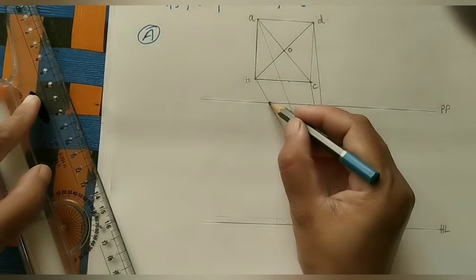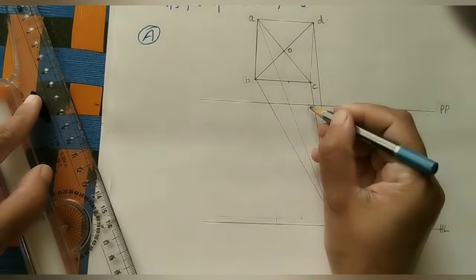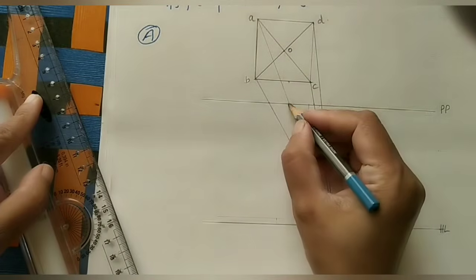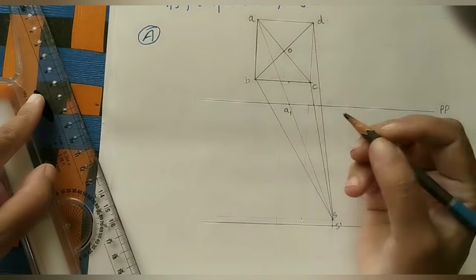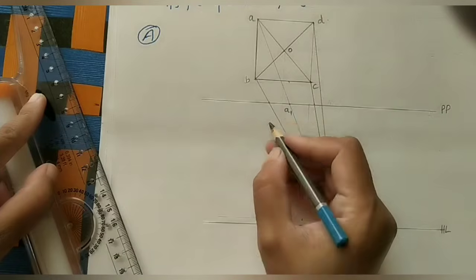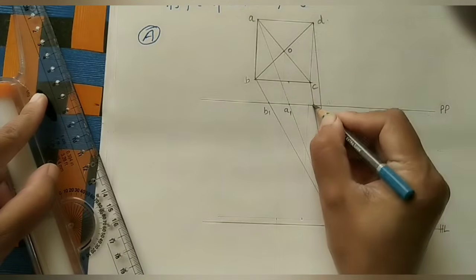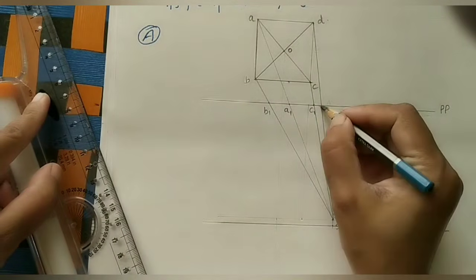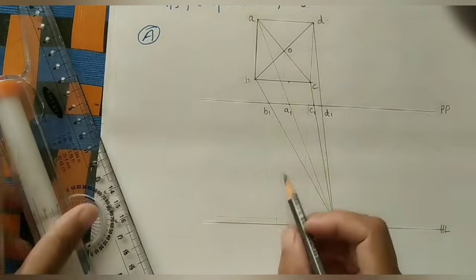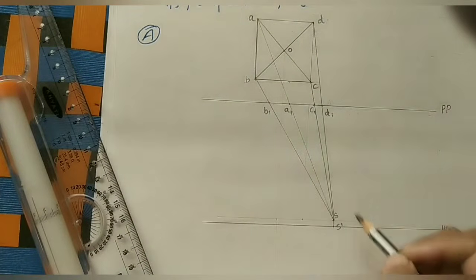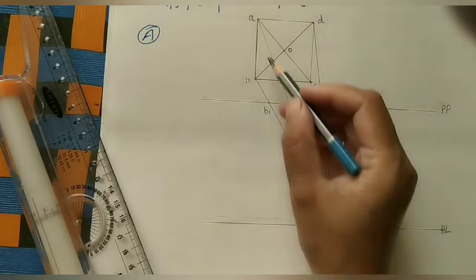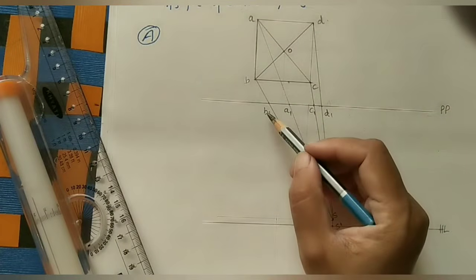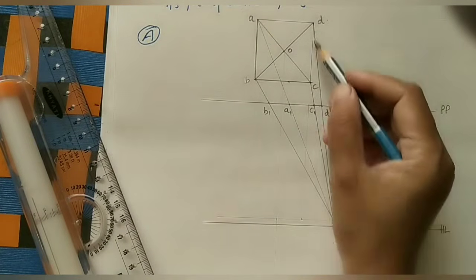Okay, here whatever intersection points are there. Whatever A line will be there, I am taking that as A1. From B the intersection point to this line is B1. From C, this intersection point is C1. From D take the intersection point D1. So I am taking the intersection points of these inclined lines with this PP line. From A I am taking A1, from B, B1, C, C1, D, D1 like that.